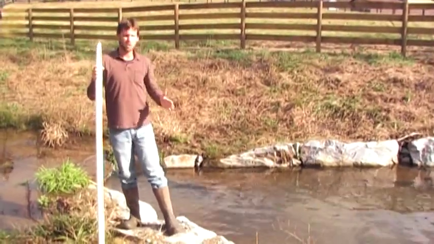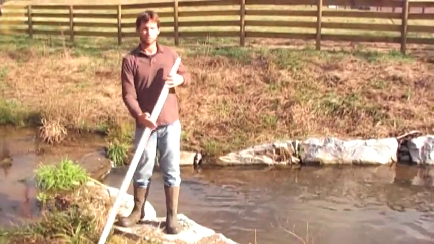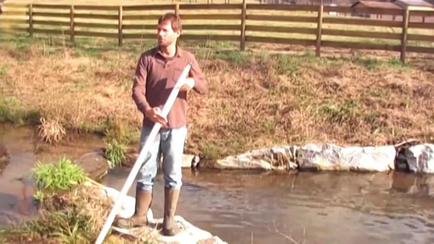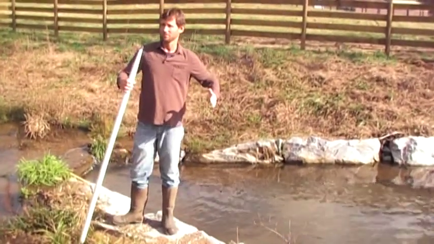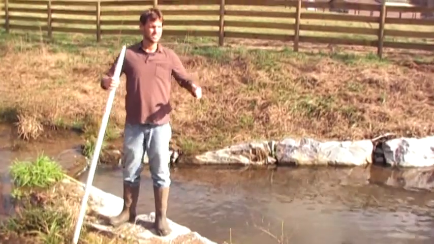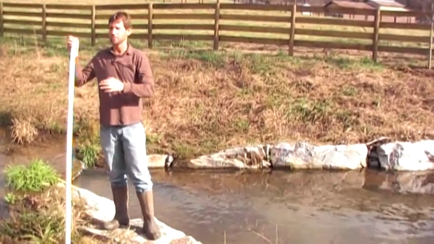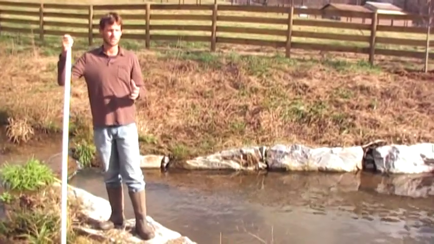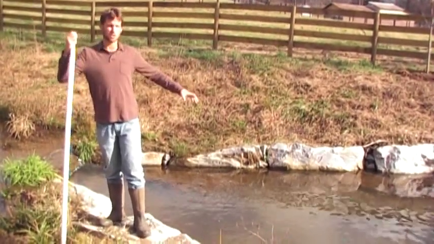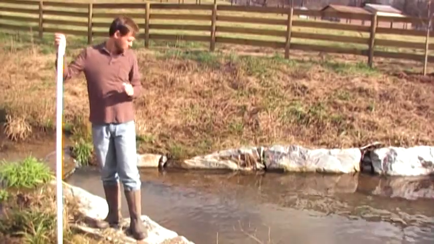We also have these arms at an angle out from the bank of about 20 to 30 degrees. If this arm protruded too much in, say greater than 30 degrees, you'd be setting yourself up for some possible bank erosion here. But we found that this arm angle is optimal for converging the water and getting the flow downstream.